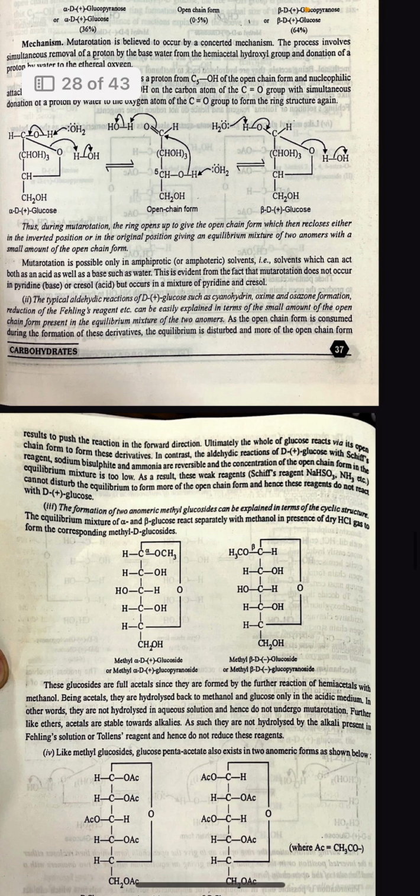The formation of anomeric methyl glycosides can be explained in terms of its cyclic structure. The equilibrium mixture of alpha and beta glucose reacts separately with methanol in the presence of dry HCl gas to form the corresponding methyl D-glucosides.